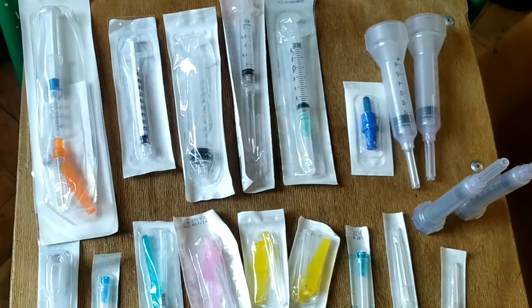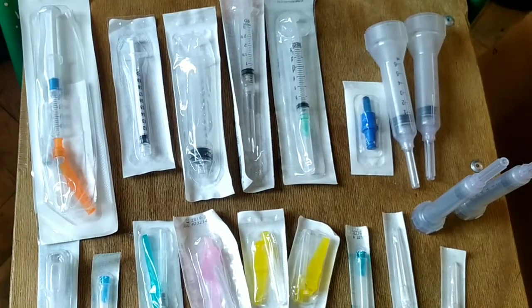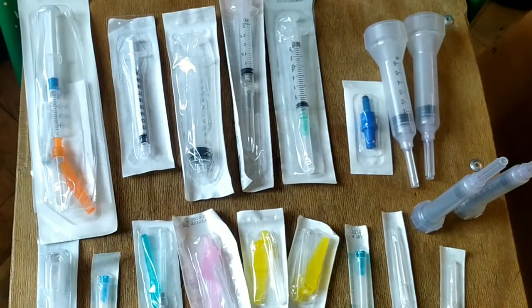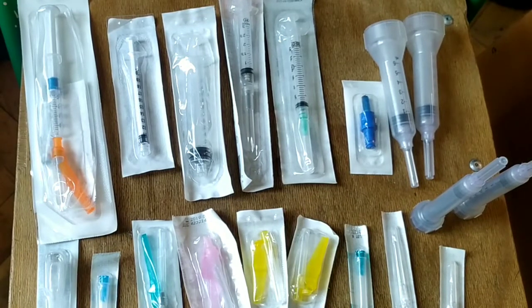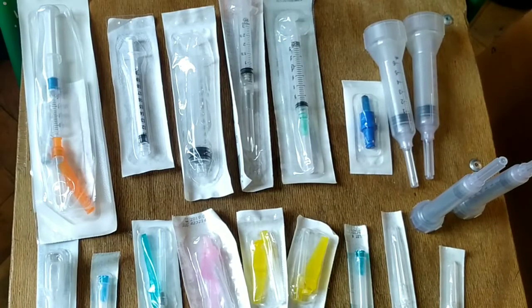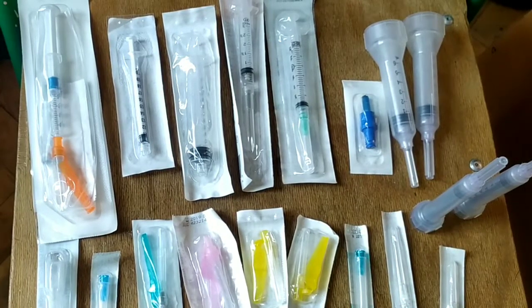Today let's talk about these syringes and needles, which are present in different shapes, sizes, volumes and different packaging as well. I'm going to tell you how to identify a syringe and a needle that can fulfill our purpose of infusion and sample collection in the best way. Here we have syringes of different volume, shape, size and packaging.